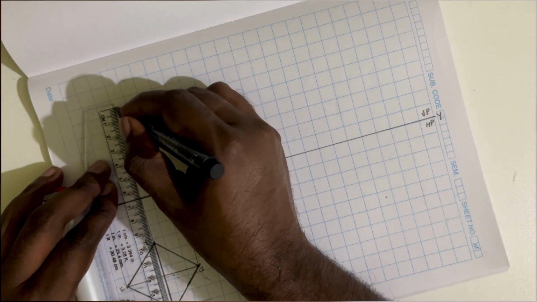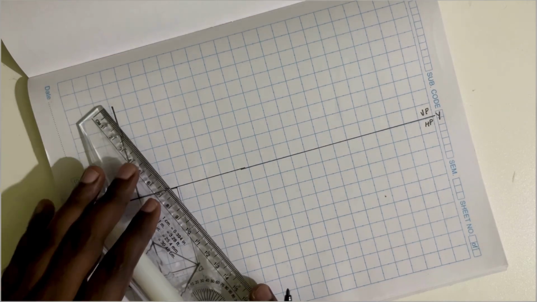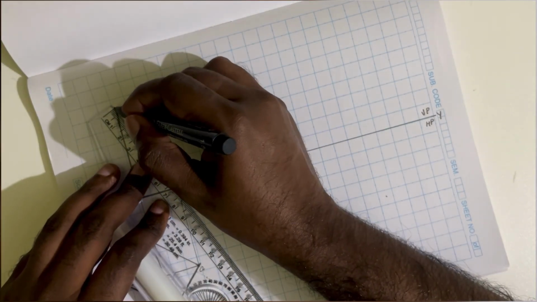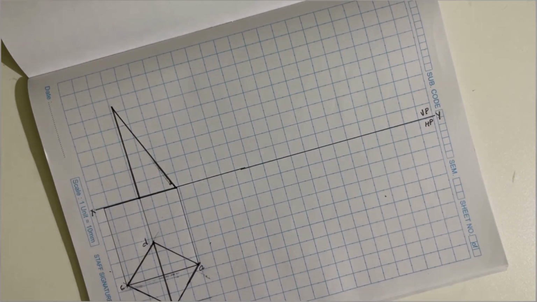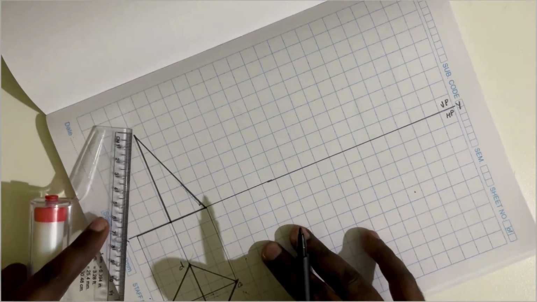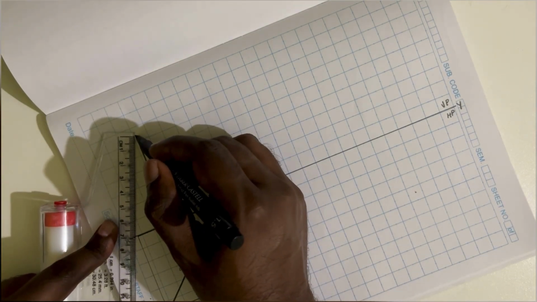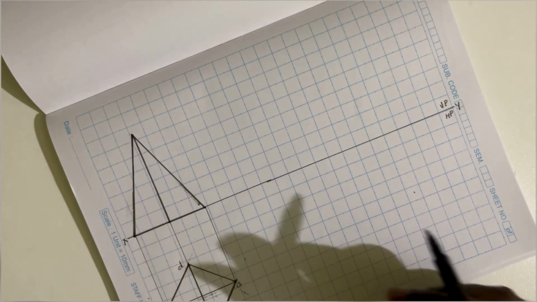So this marks the front view of the square pyramid. So I'll join the apex to the extreme corner points of the projection lines like this, and this completes the first triangular face, and the next triangular face will be completed by joining the apex to the end point of the projection line here.